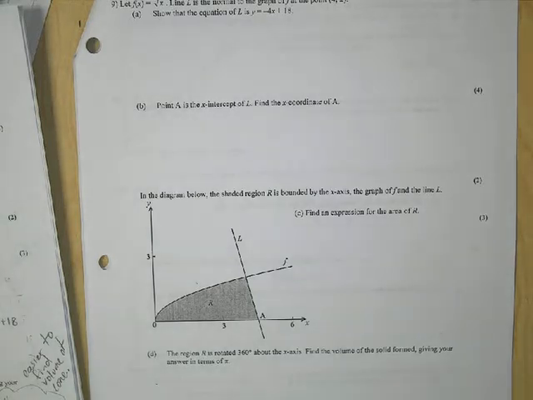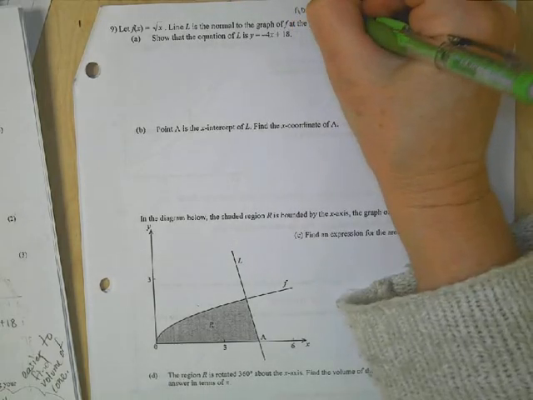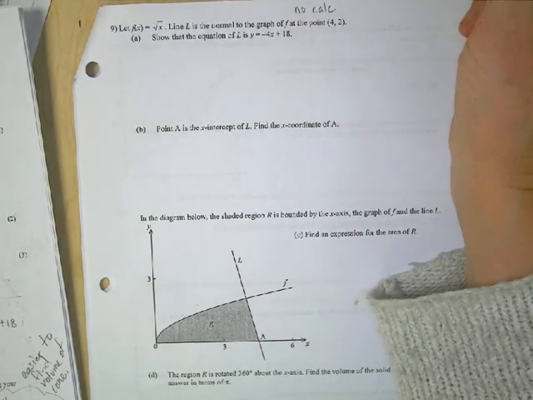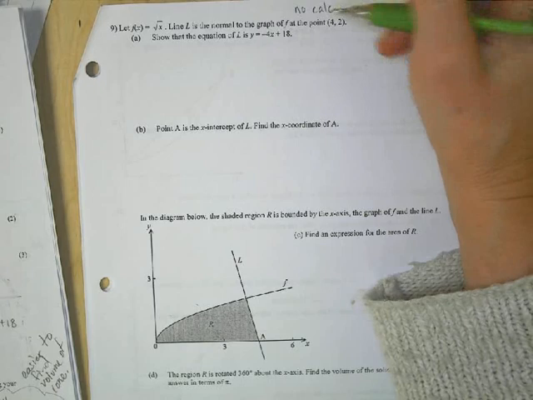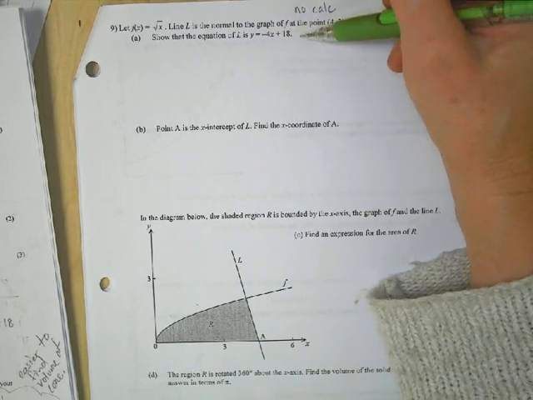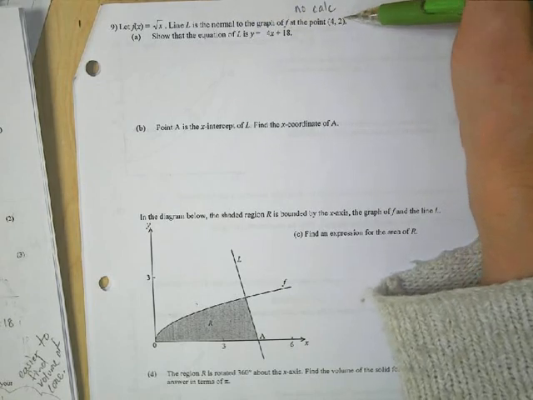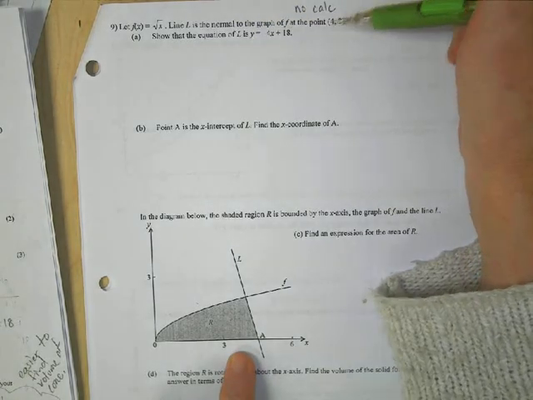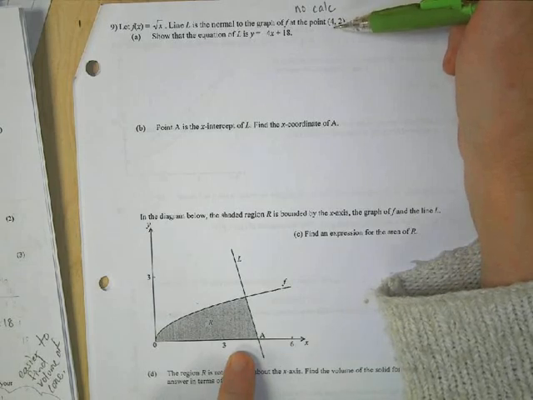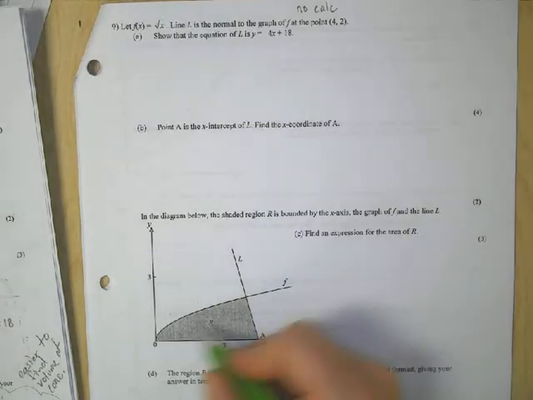Okay, here's problem 9, and this is a no calculator question, so let's try and get through it without a calculator. Okay, show that the equation of L is y equals negative 4x plus 18. What is L? L is normal to the graph of f at the point (4, 2). And they give us a picture down here. So notice normal means perpendicular. So this is perpendicular to the curve.